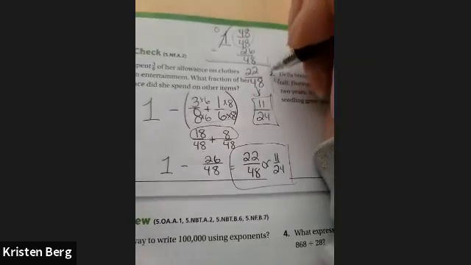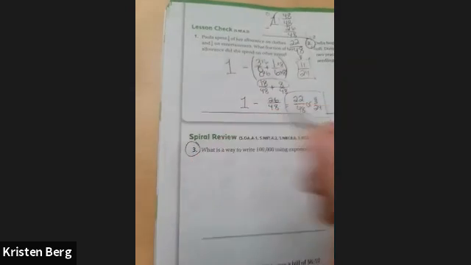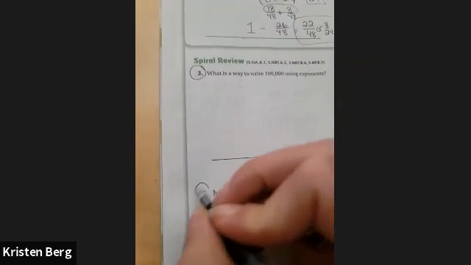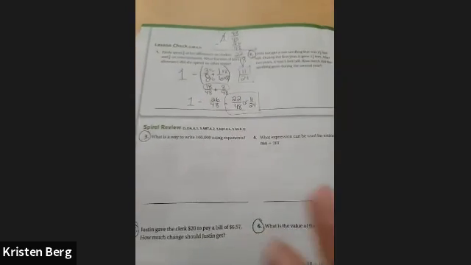All right, on this page, you're going to do 2, 3, 5, and 6. So that is what you will be doing on page 69.